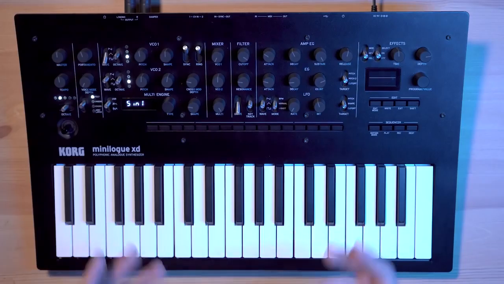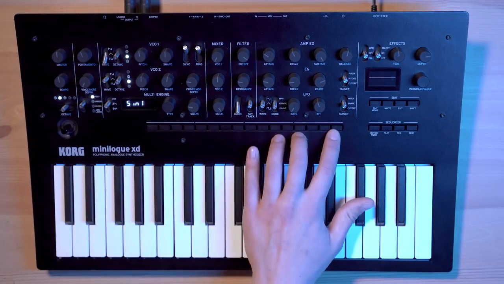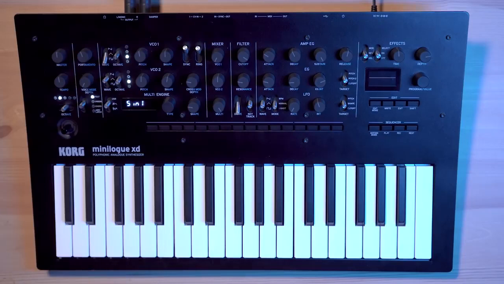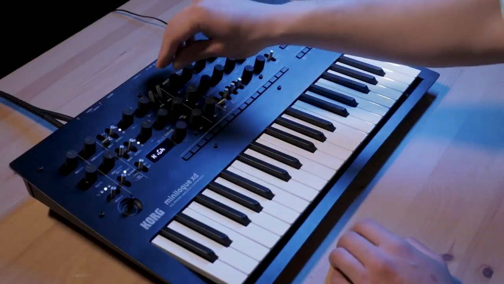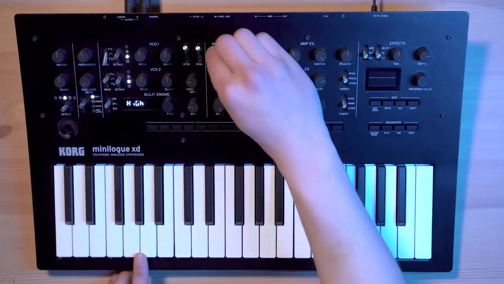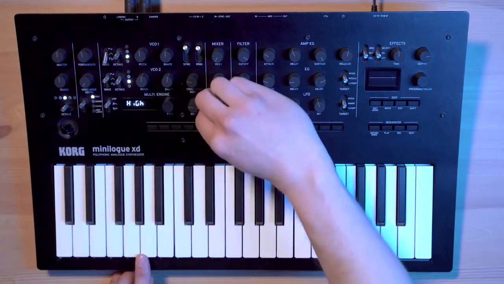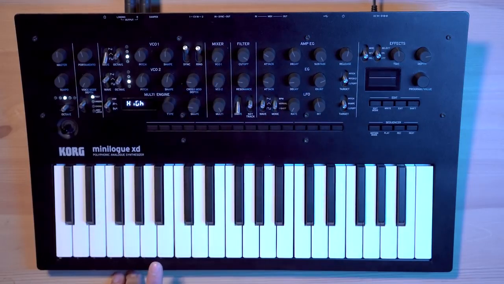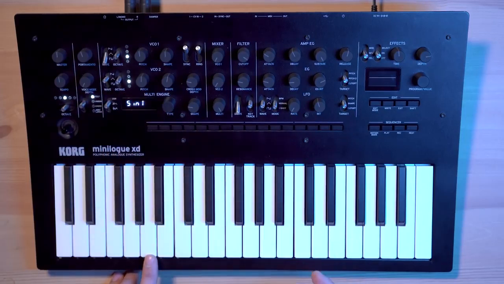But the multi-engine's shape parameter can also be modulated by using motion sequencing with the sequencer of minilogue XD. So I'm going to pull up an initialized program, which is just a blank program that starts with a gated saw wave, just like on the original minilogue, but I'm going to turn down VCO 1 and 2 in the mixer and turn up the multi-engine. By default it starts on noise mode, but let's switch it to the VPM engine.